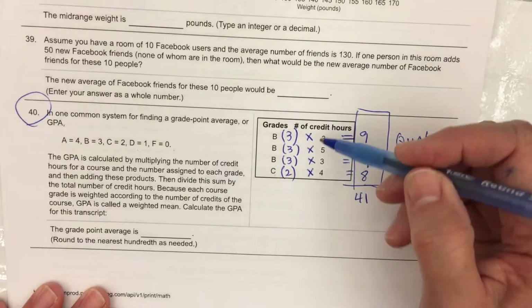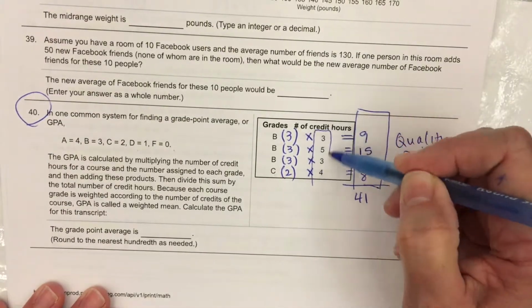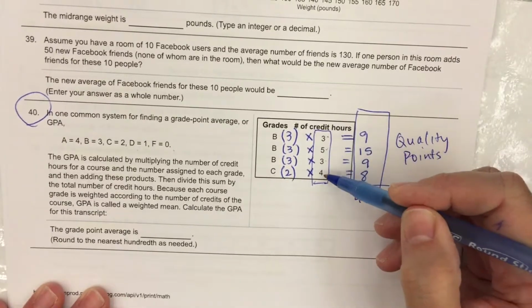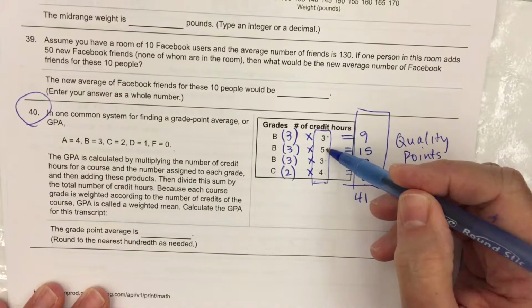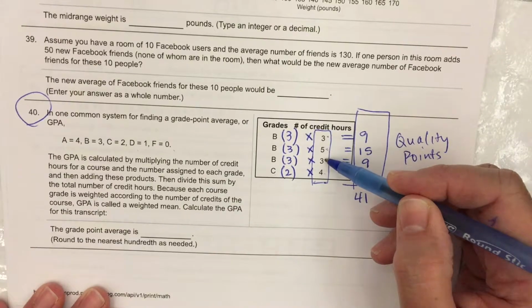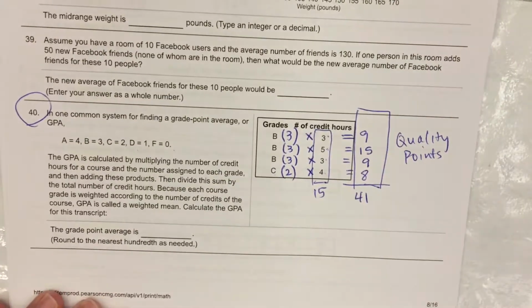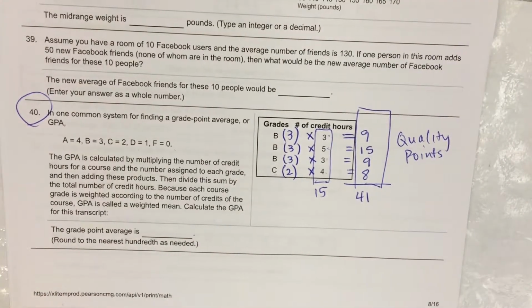We have to find the number of hours the student took for the semester. 3 plus 5 plus 3 plus 4. 3 plus 5 is 8. 8 plus 3 is 11. 11 plus 4 is 15. The student took a 15-hour load.